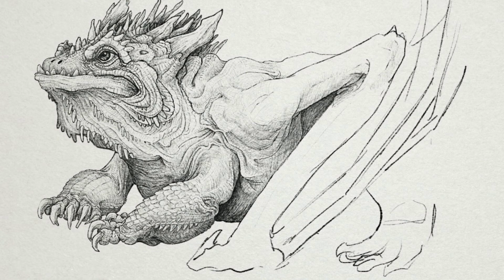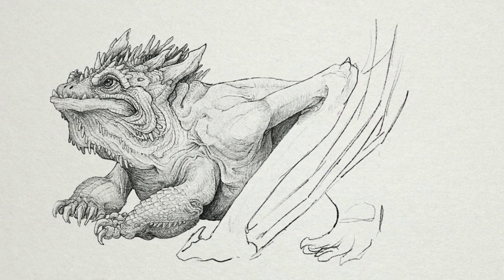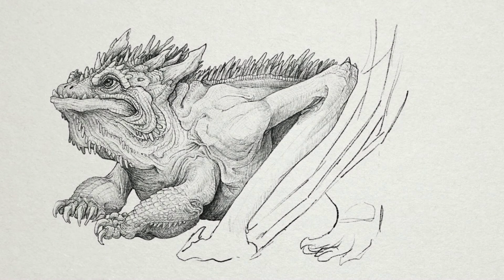But what I did like was, in my world, the wings were like the arms. So it's a creature with arms and 4 legs. And so I try and base the wings off of an arm structure.